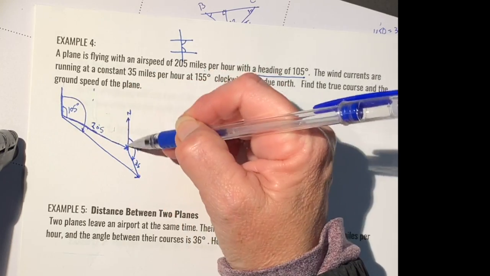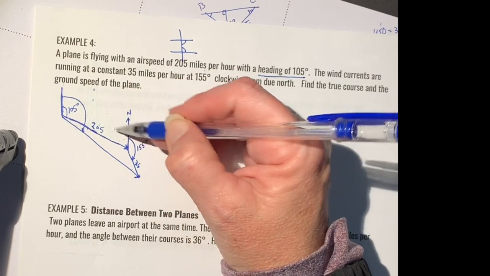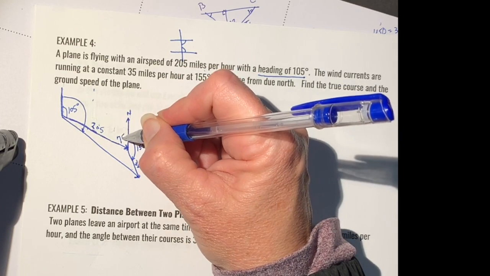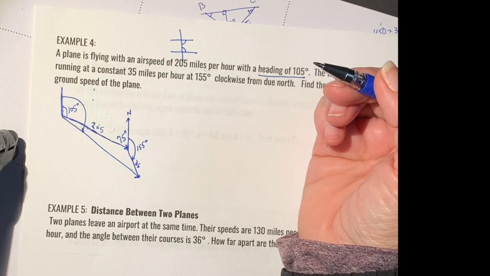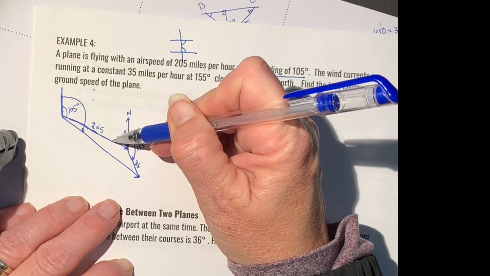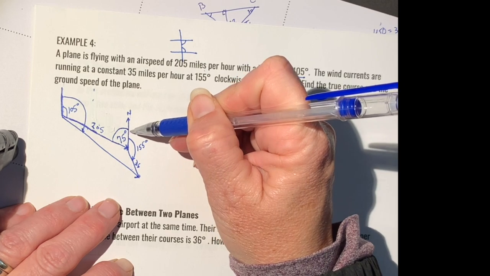These are the parallel lines. This is the transversal. These two angles should be supplementary. They should add up to 180. In order to add up to 180, this angle must be 75 degrees. Now, what does that do for me? Well, I know now that this is 75 and this is 155.